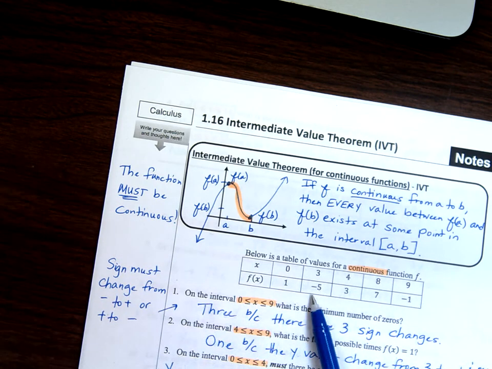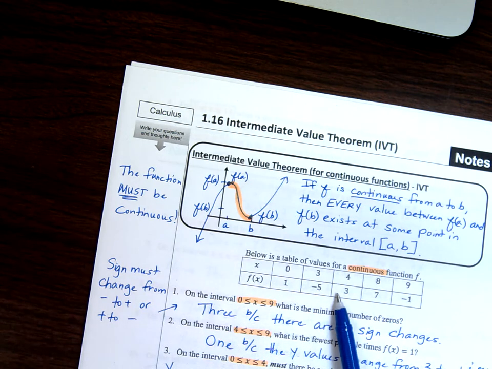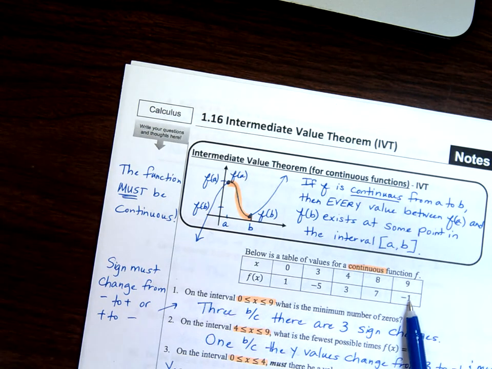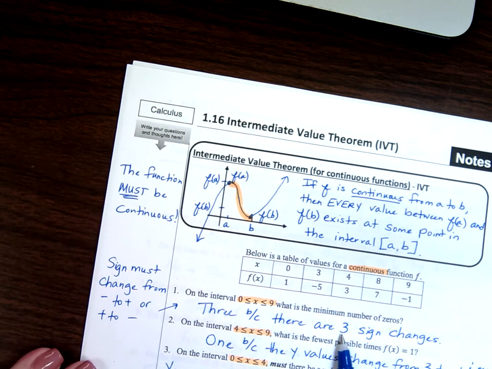Have I crossed the x-axis? Yup, there's 2. If I'm at 3 and I go to 7, I haven't crossed the x-axis. And if I go now from 7 to negative 1, I've crossed the x-axis again. So there are 3 times because there's 3 sign changes. Got the idea for that one? So when they ask for the zeros, it's how many times it crosses the axis.